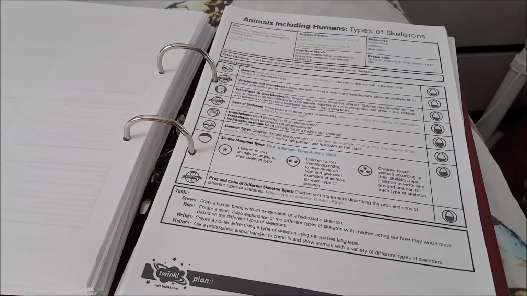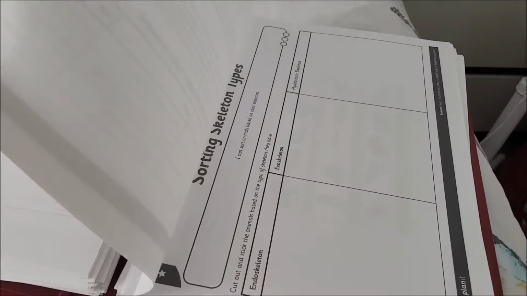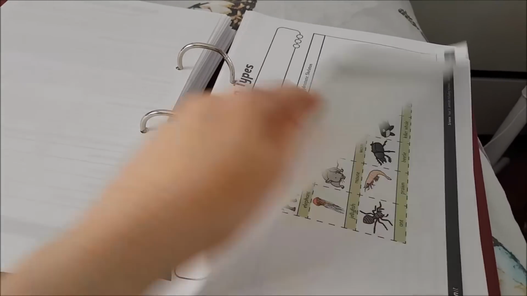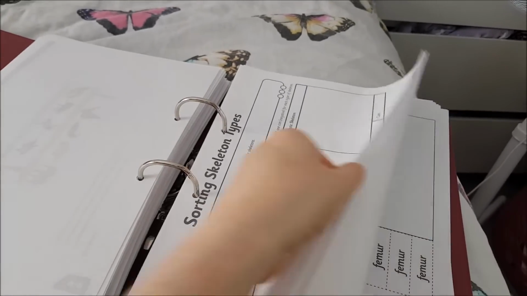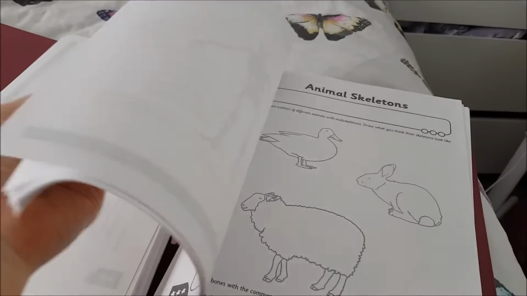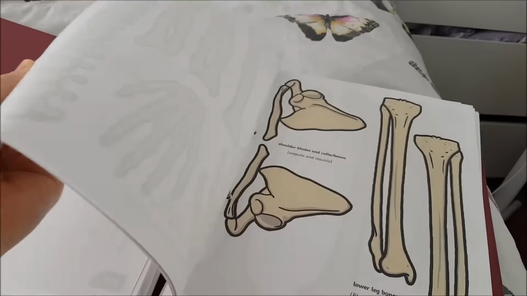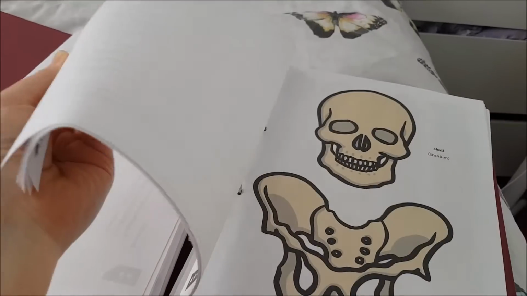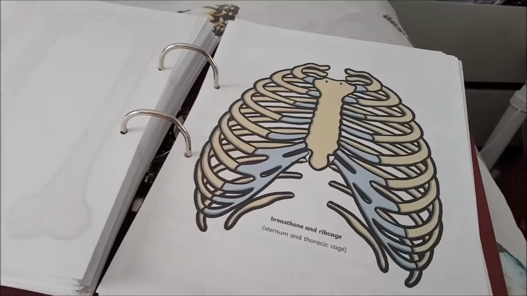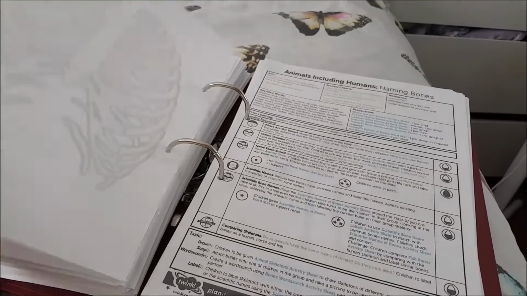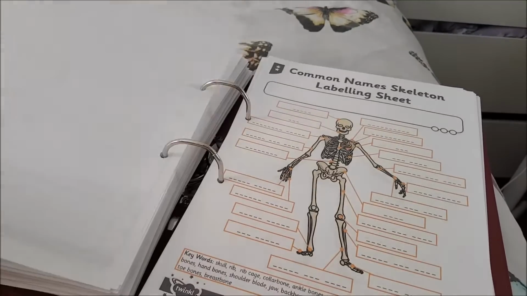And then we move on to skeletons. There's some really fun activities in this one. So we've got sorting skeleton types, and then I'm just going to flip through, but there are some bones and skeleton, body parts, and all kinds of fun activities. I really like these. You get to make a model. So we're naming bones.